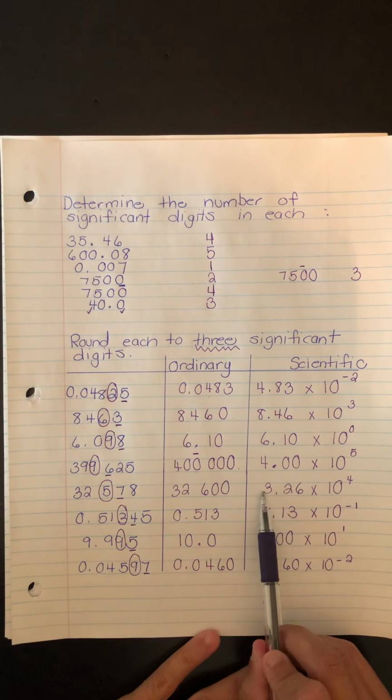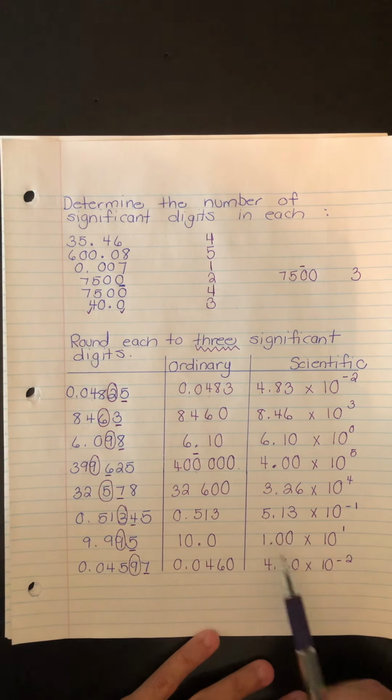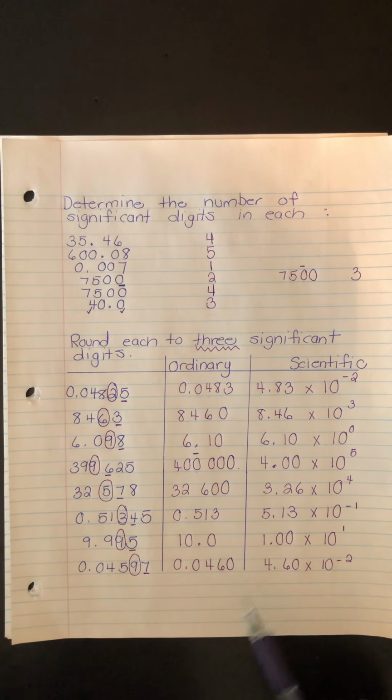Then I put each in scientific notation, locating the decimal after the first non-zero digit, and finally including the correct exponent. So in this case, positive 4, here negative 1, here positive 1, and here negative 2. So check your own very carefully against these to make sure that you've grasped that concept.